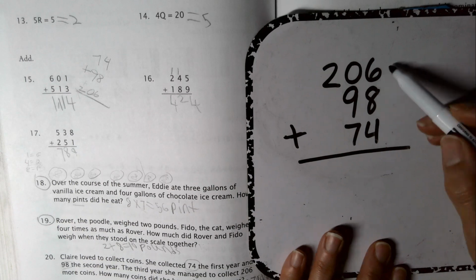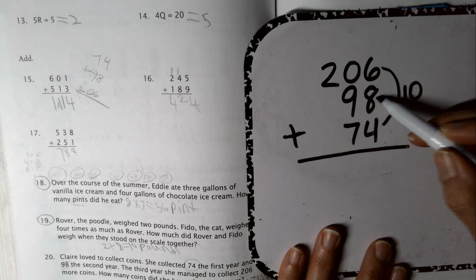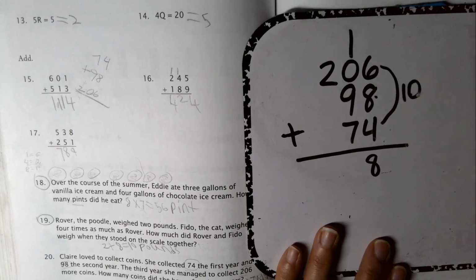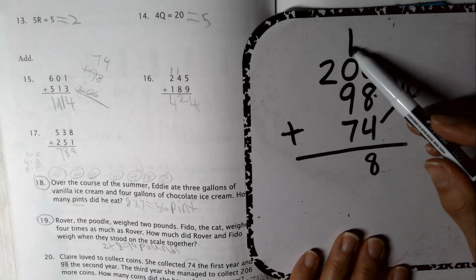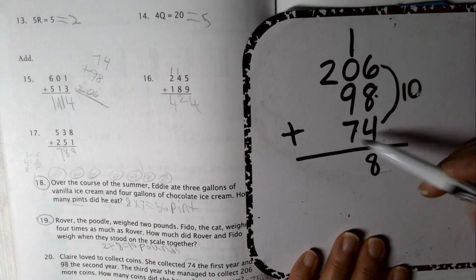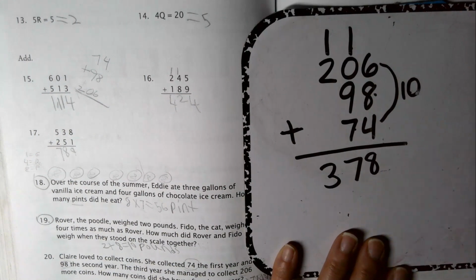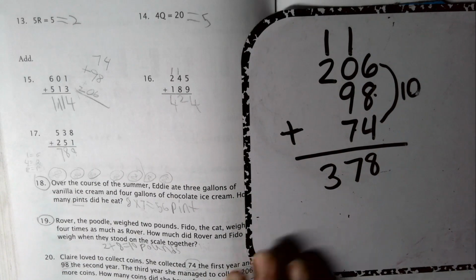So the way I like to do this is I make my 10 first. 6 plus 4 is 10. 10 plus 8 is 18. So I put my 8 there, I carry my 1, okay? And then 9 plus 1 is 10. Plus 7 is 17. I put my 7 here, carry my 1, and then this is 378. That's how many coins she collected after 3 years.